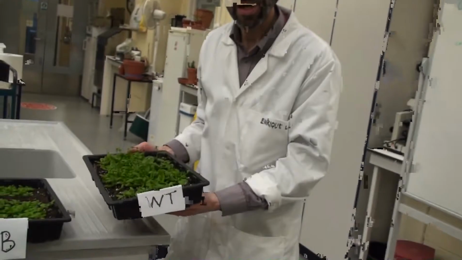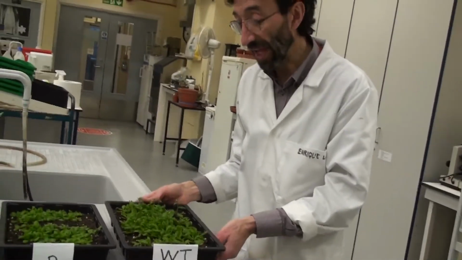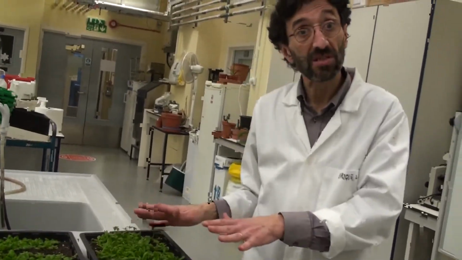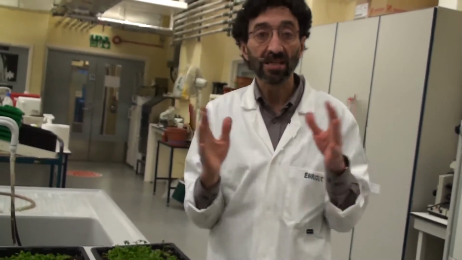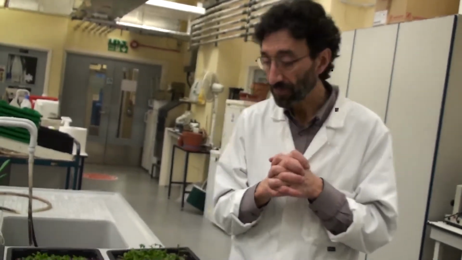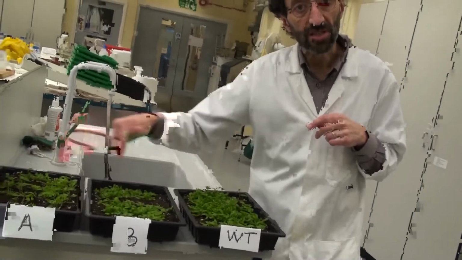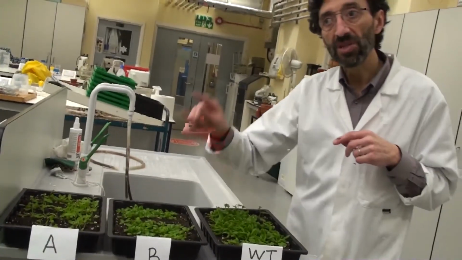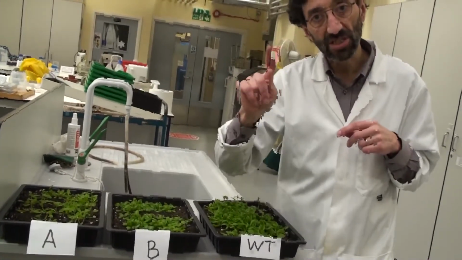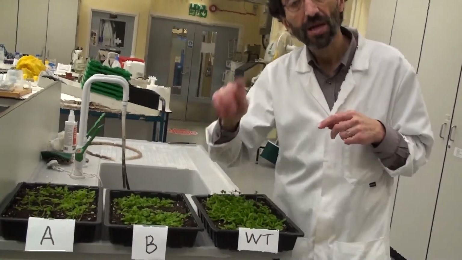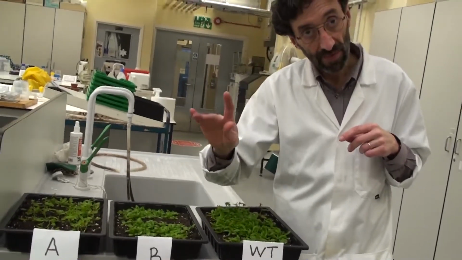These plants, Arabidopsis, have a genome, the first sequenced plant genome, of about 28,000 genes. As it turns out, it's a very similar number of genes to the human genome. 28,000 genes, more or less. Here are two strains of Arabidopsis in which one of those genes, one in each, has become faulty.